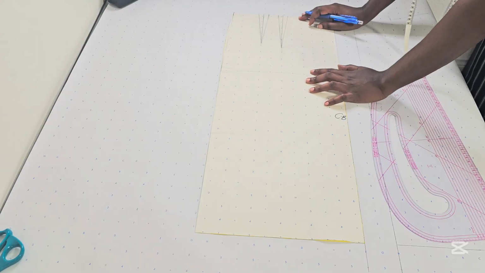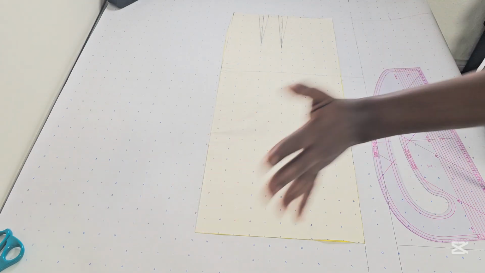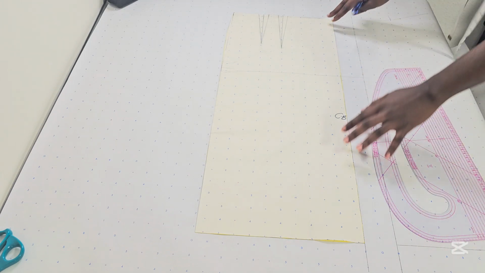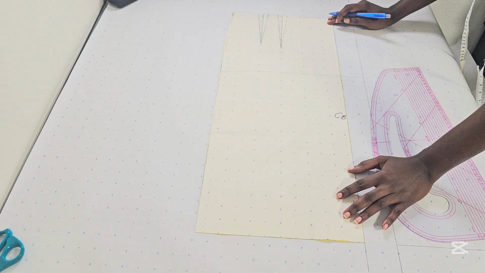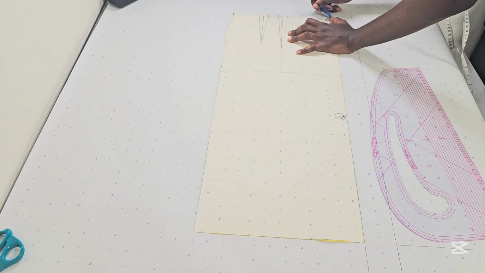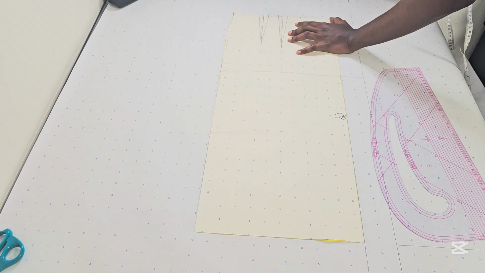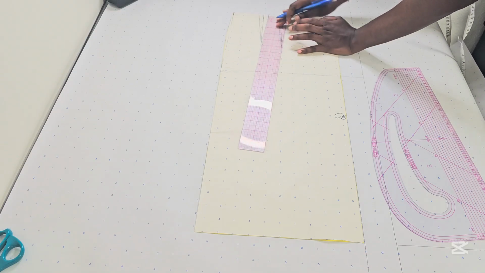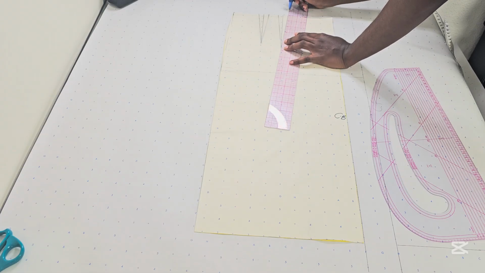So now we're working on our back, and we're going to do the same thing we did on the front. The only difference is that on the back we have 2 darts. So we're going to be transferring these 2 darts to the hem of our skirt. So have your line, draw out your line, then trace out the top. Trace it out from your center back, stop at the first dart leg, transfer that leg from your block to your paper.